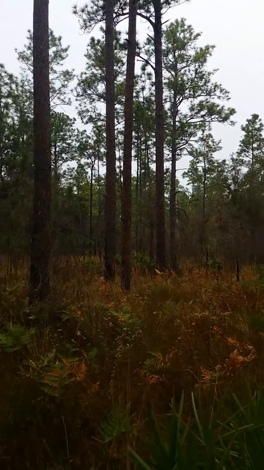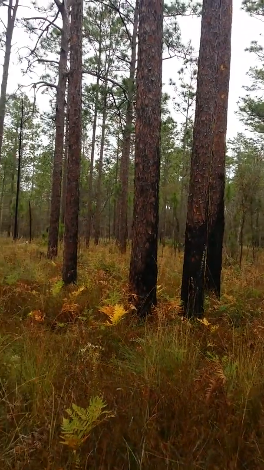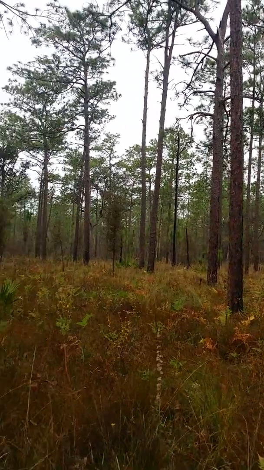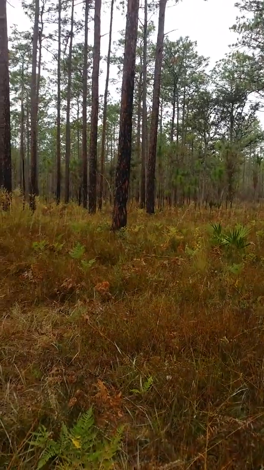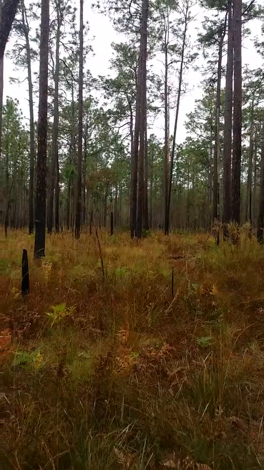Sandhills occur on the rolling topography and deep sands of the southeastern U.S. coastal plain. Sandhill occurs predominantly in the northern half of the state, extending south to Volusia County along the Atlantic coast, occurring in Martin County and Seminole County on the Gulf Coast.